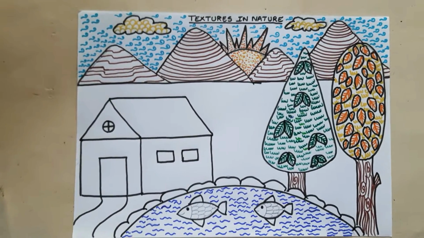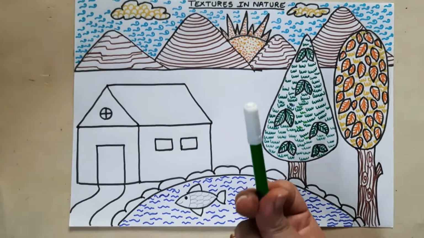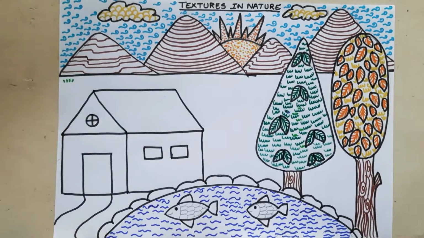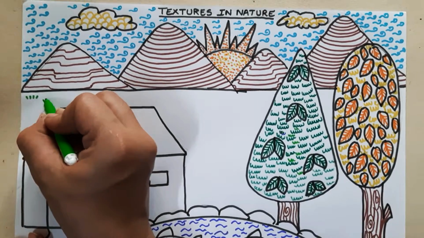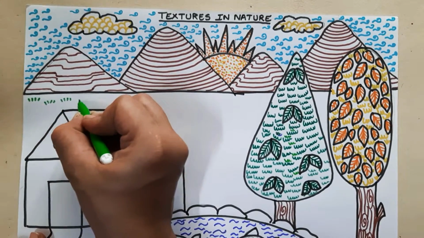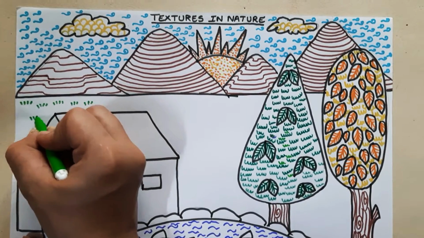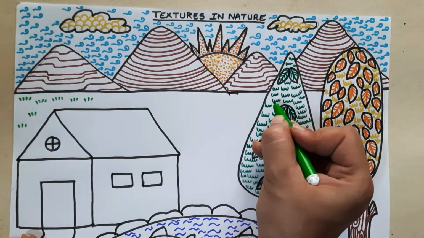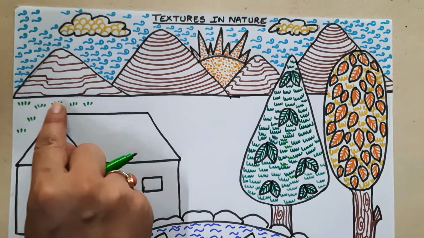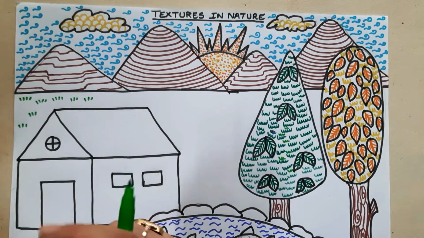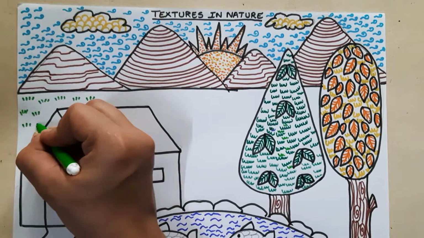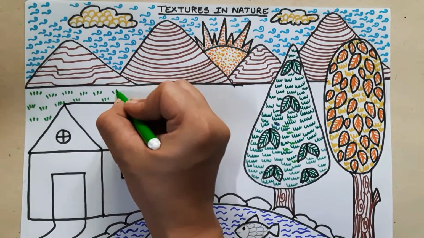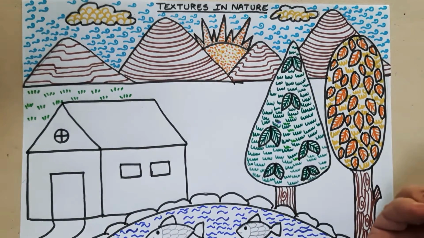Now, I'm going to take my light green sketch pen and do the grass in the background. And the texture of grass, you all know, grass blades, standing lines. You can make a line of these standing lines, or just as I'm doing, these small standing lines in groups of 3 and 4. You can do it like this also, whichever way you like, children.